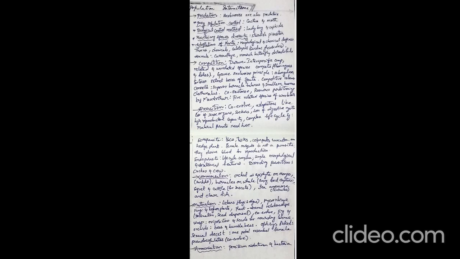Then comes population interactions. I suggest population interactions is much easier than population characteristics, because here there are chances you may be a little confused from one to the other. But when it comes to this, I definitely agree many examples are there to remember, but once you remember them, there is no chance of being confused, either in NEET or in NCERT.